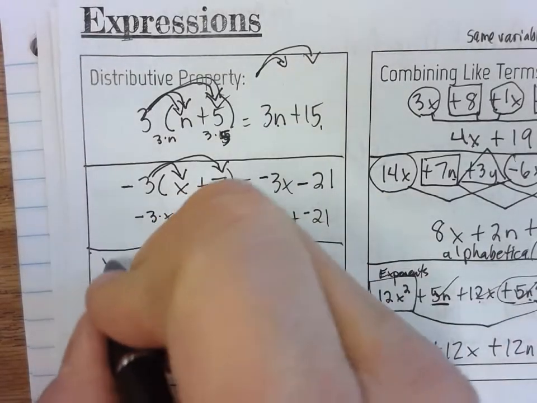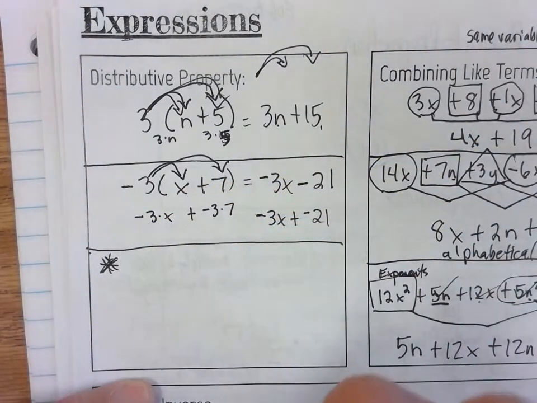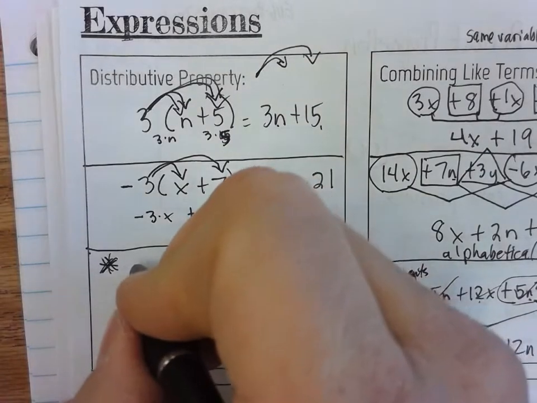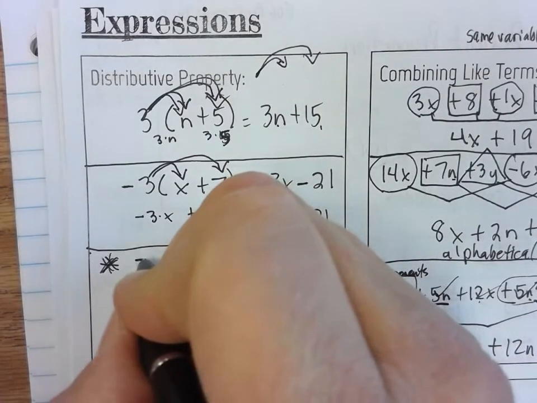All right, put a star beside this one. This is where we kind of fall over our boots sometimes. All right, we got to make sure we distribute the negative.